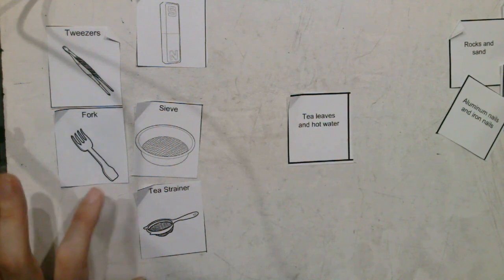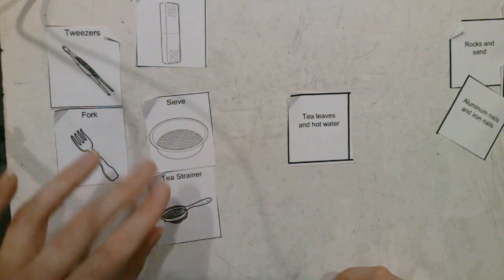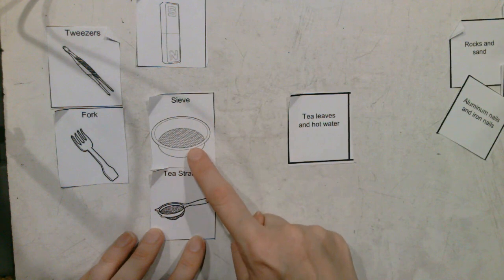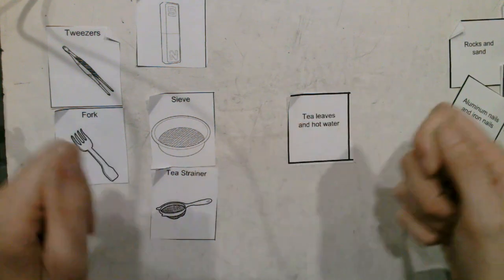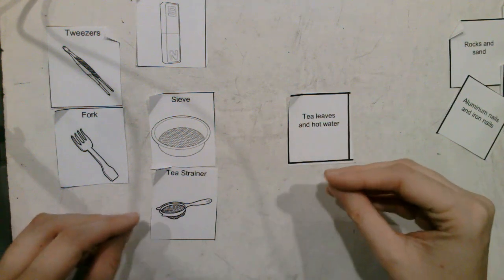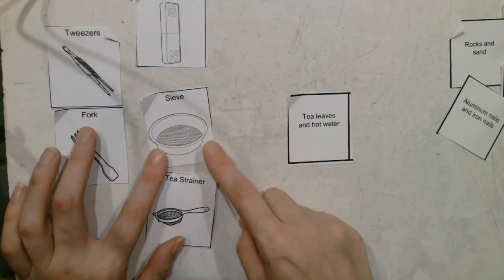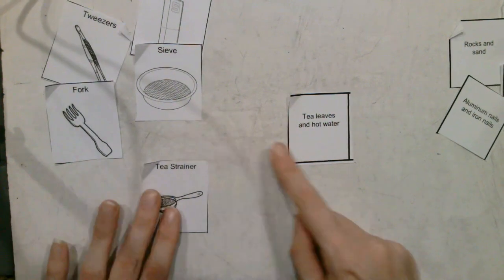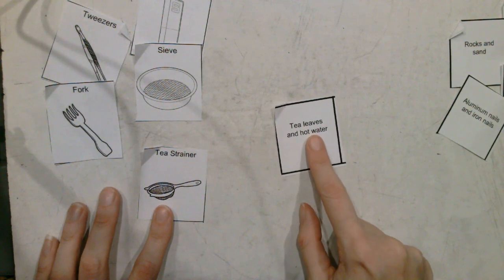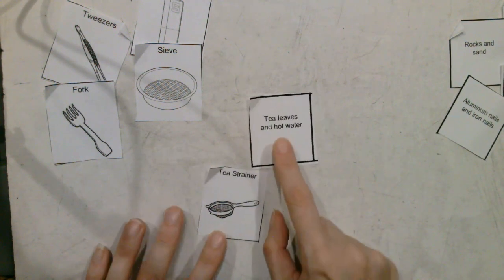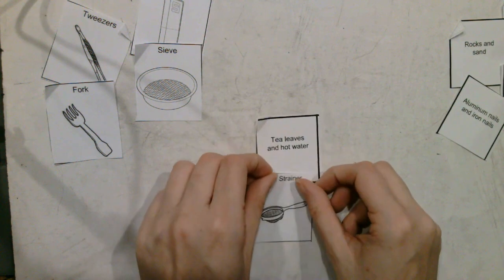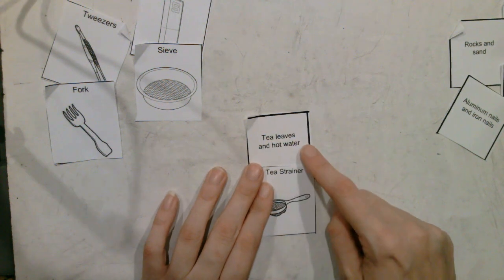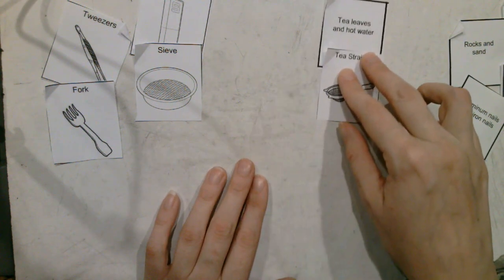They might slip through. The last 2 options I have are a sieve and a tea strainer. Both of these might be good options, but a sieve is a tool that is used to let smaller items fall through. So the water would fall through, but there's a possibility that some of the tea leaves would get through as well. I think the best tool or piece of equipment that we could use to separate these 2 ingredients in this mixture would be the tea strainer. Now that I have this match, tea leaves and hot water and tea strainer, let's put it off to the side.